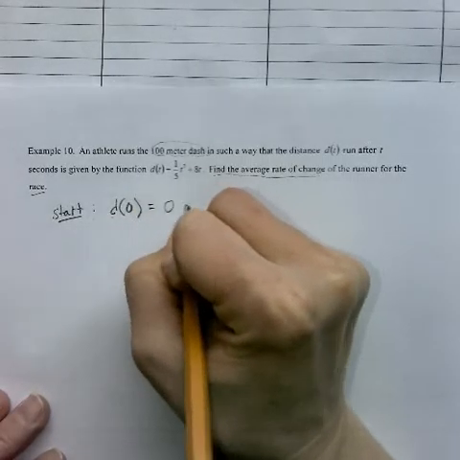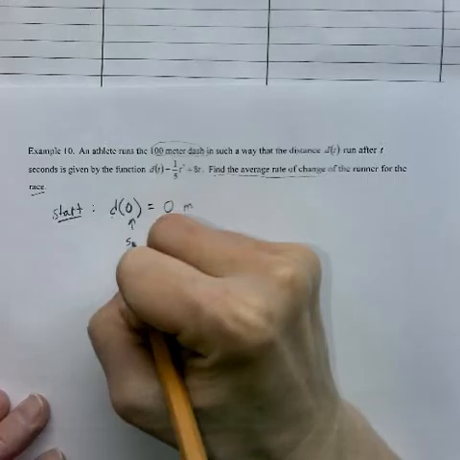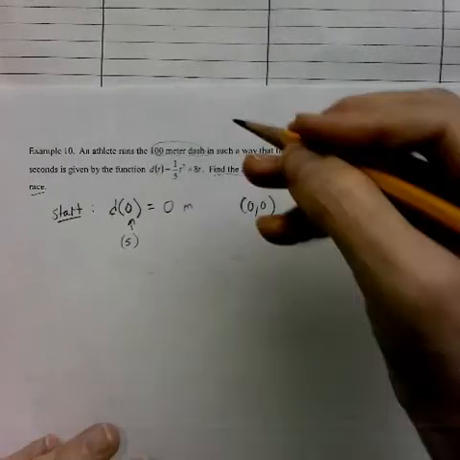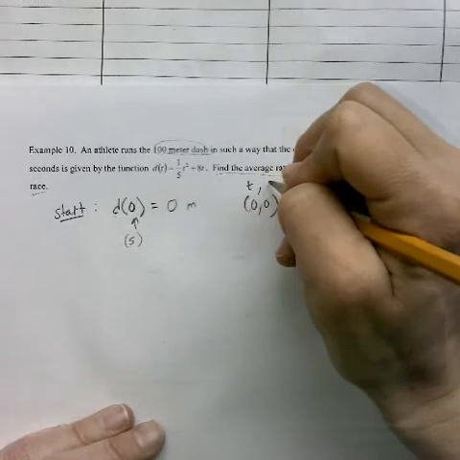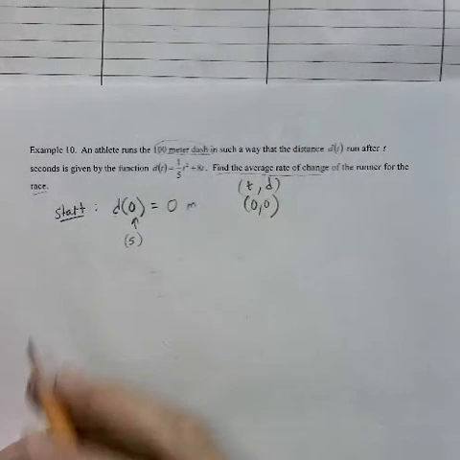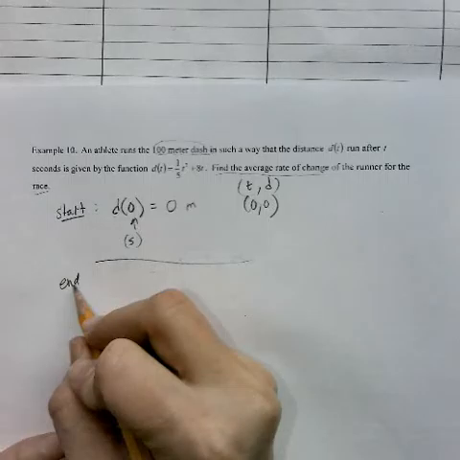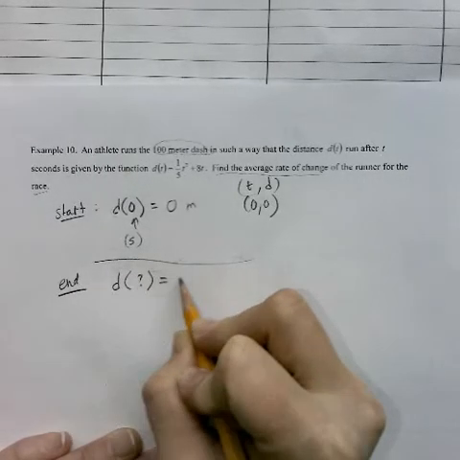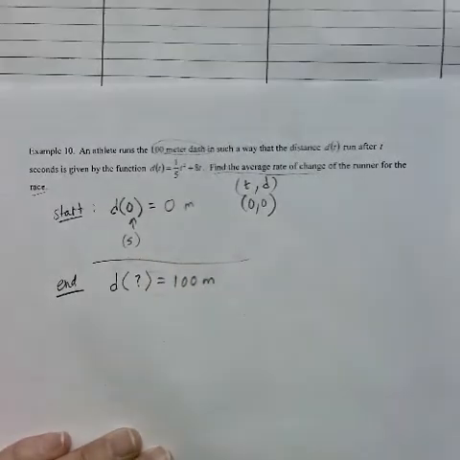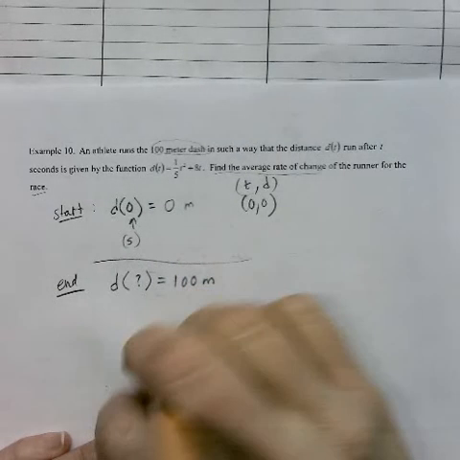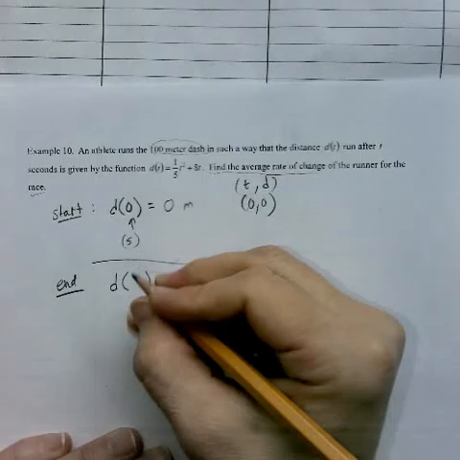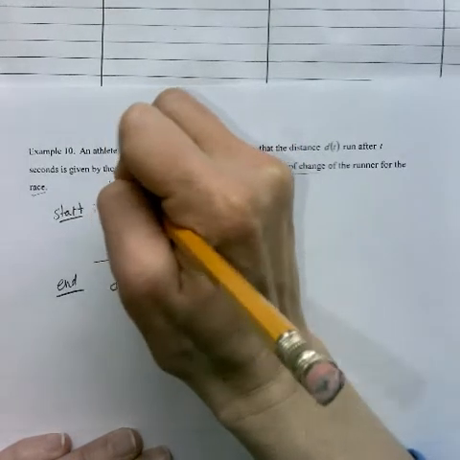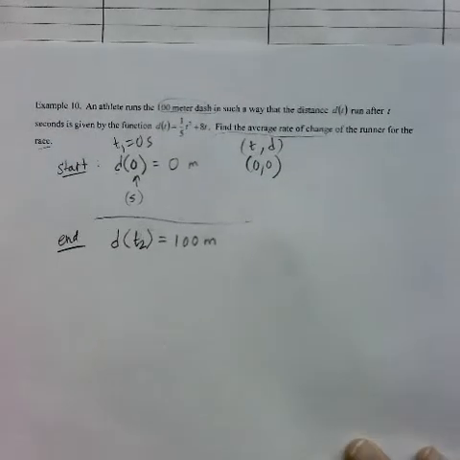So this is in seconds. That's time. So our first ordered pair is 0, 0. So we plug in time, we get out distance. All right, at the end of the race, what we don't know is how long it takes him to run it, but we know it's over when he hits 100 meters. So we need to find this value. Let's, instead of a variable, let's call it T2, and then for this one, this was T1 is 0 seconds. Okay, so at T2, we need to find that.